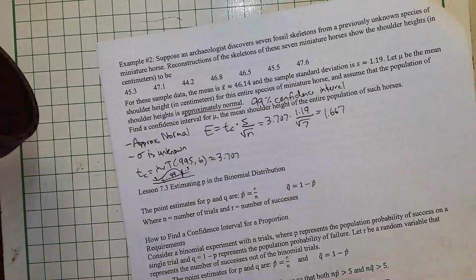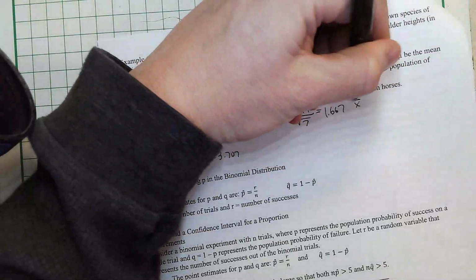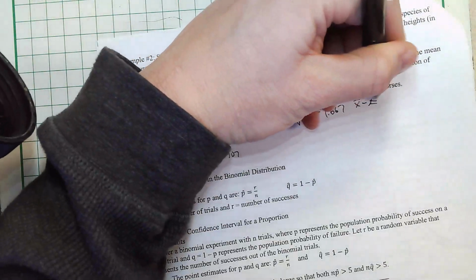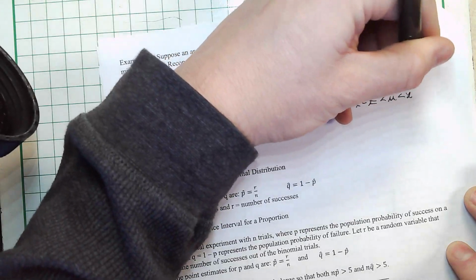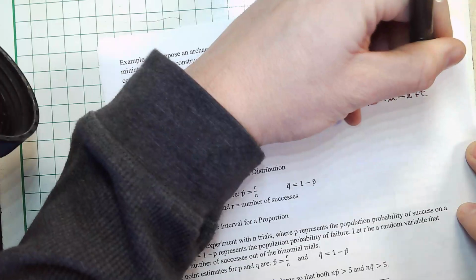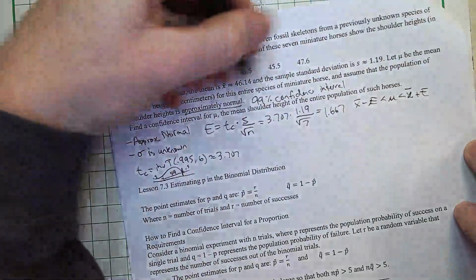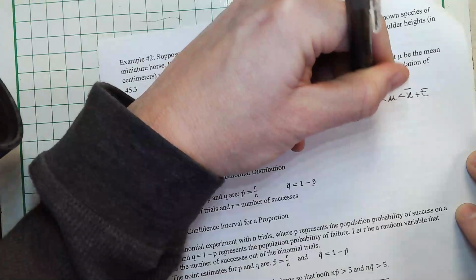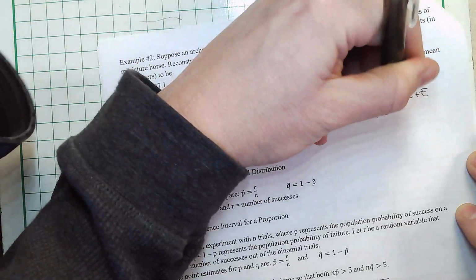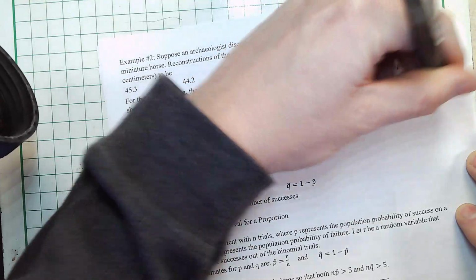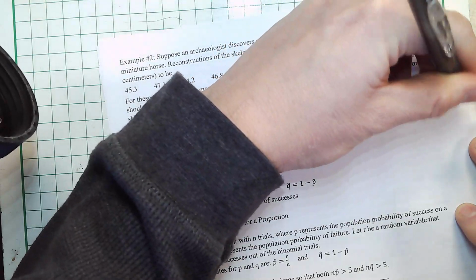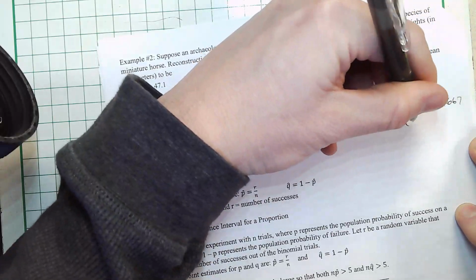Now I'm going to construct the interval. How do I construct the interval? It's the sample mean minus the error is less than mu, which is less than the sample mean plus the error. So I'm going to take my sample mean, 46.14, subtract the error, and then take my sample mean 46.14 and add the error. This is going to give me my lower bound and my upper bound.